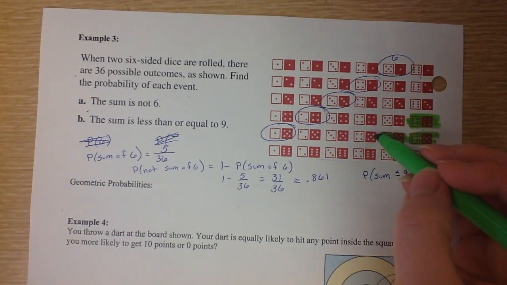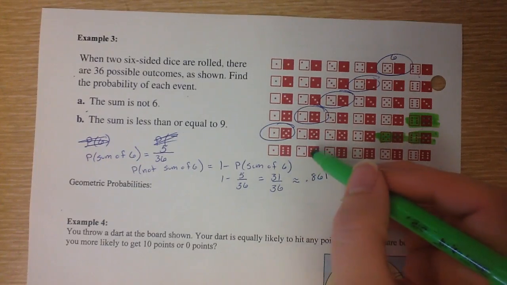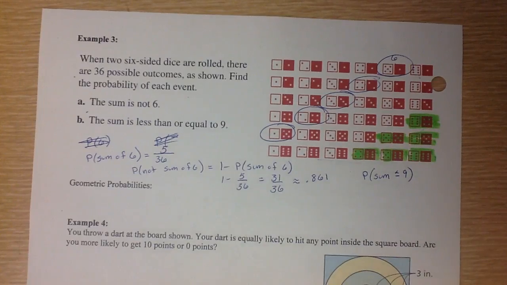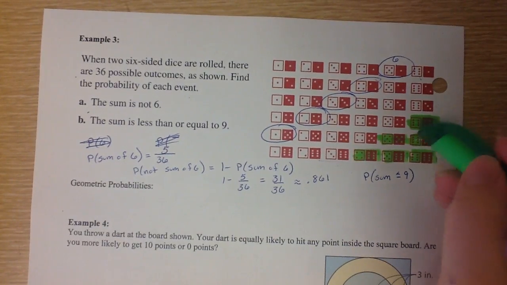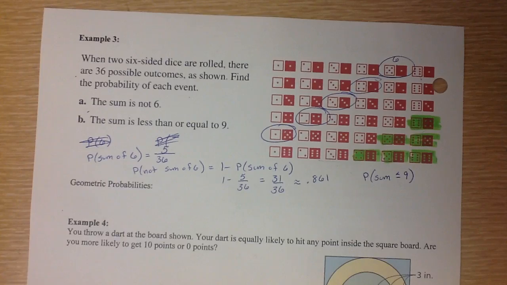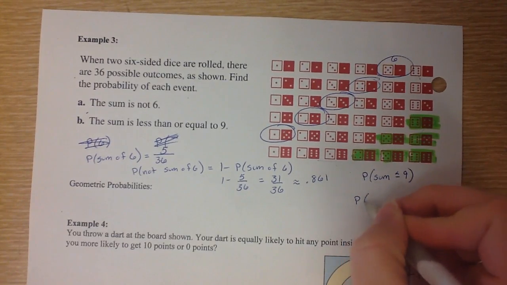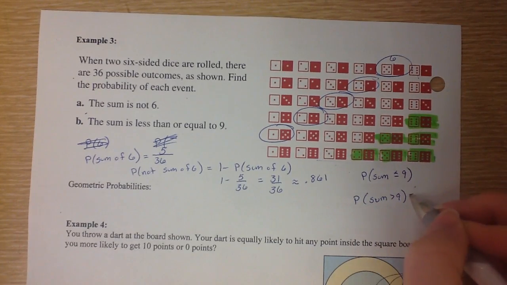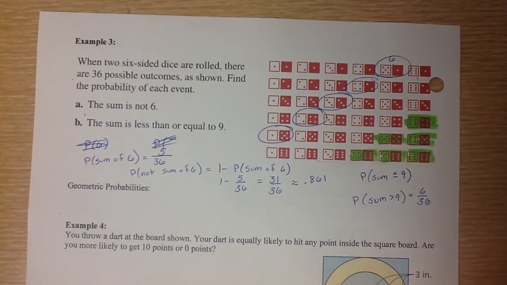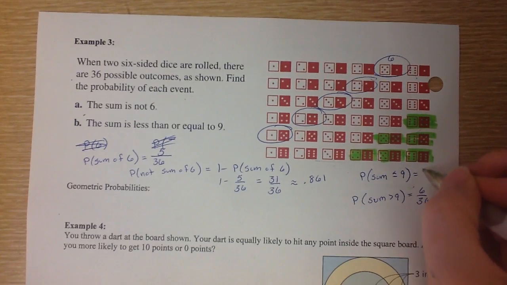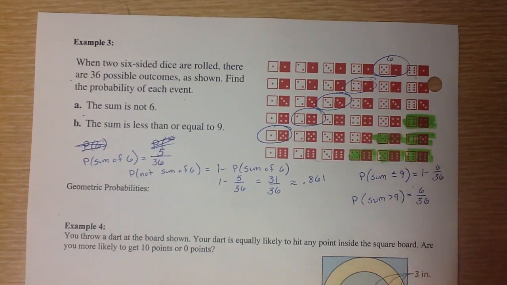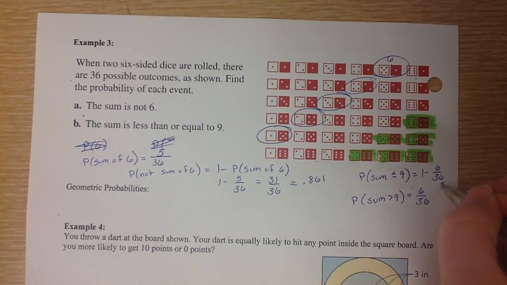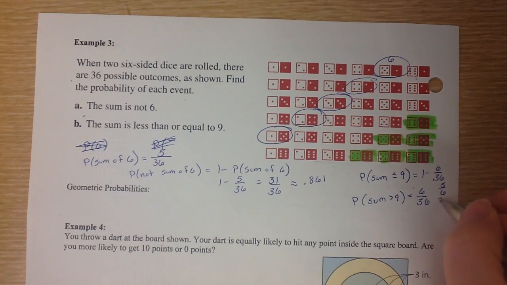That one's equal to 9. So we've got 7, 8, 9, so there's 10, 11, 12. So the only ones that had a sum greater than 9 are these 1, 2, 3, 4, 5, 6. So our probability of a sum greater than 9 was 6 out of 36. So to find the sum of less than or equal, take 1 minus 6 over 36, which, if you simplify, gives me 5 over 6, which is approximately 0.83.